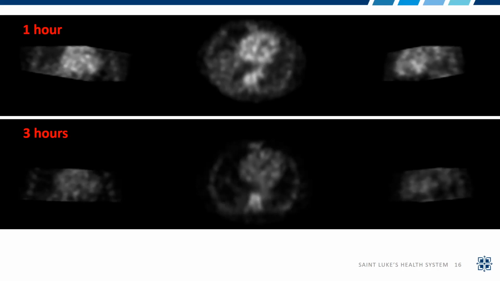And I point this out because I look at these in multiple color schemes. I think looking at the positive images in the color views, the cool view sometimes is helpful because you can more definitively see a positive study. But your eye really sees a negative study well in the black and white images. And here, I'll toggle this on and off, I see a negative or blacker outline of the heart here on the 1 hour image.